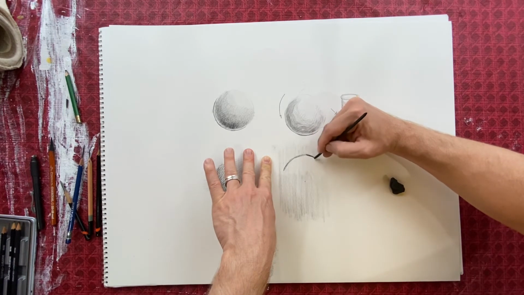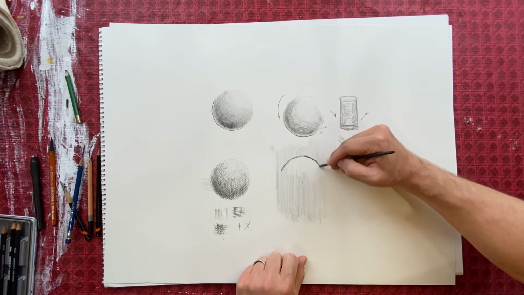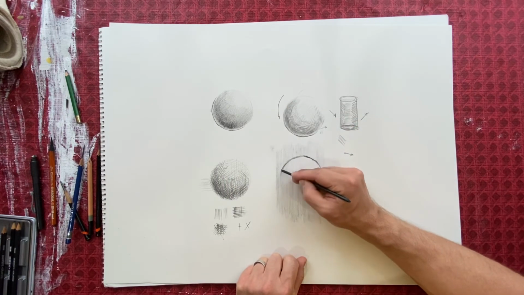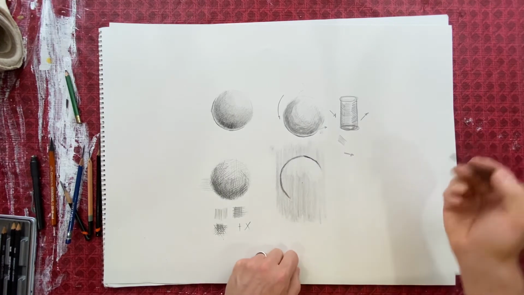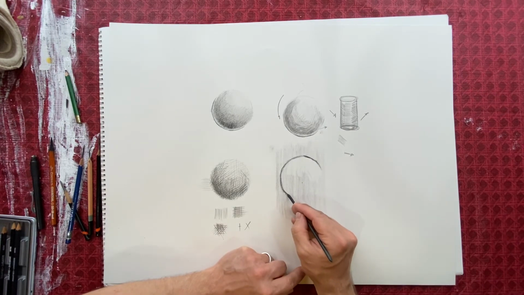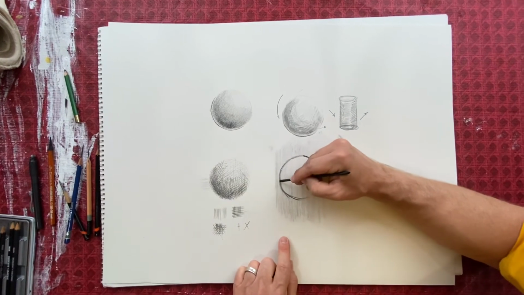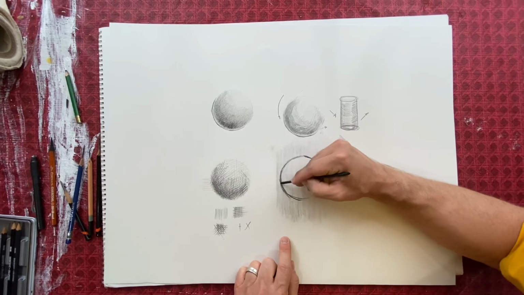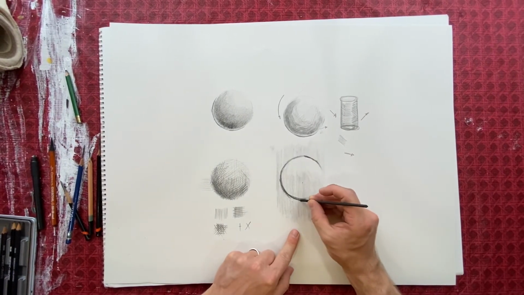So even though, and I also find that because you're using vine charcoal, you can get away with a little bit more because the lines are softer, and I think they work better with how our eyes see things. Like, our eyes don't always see everything crystal clear.